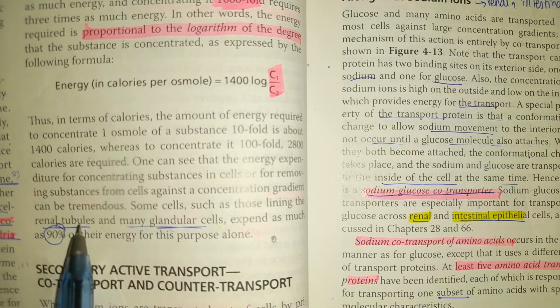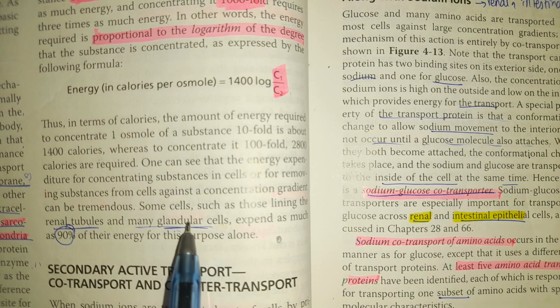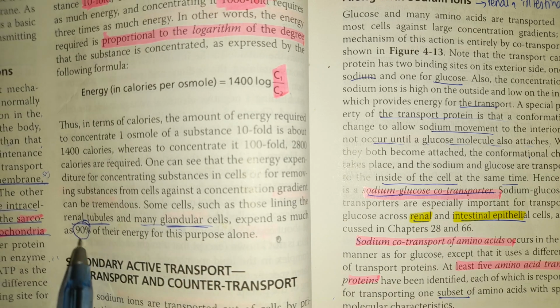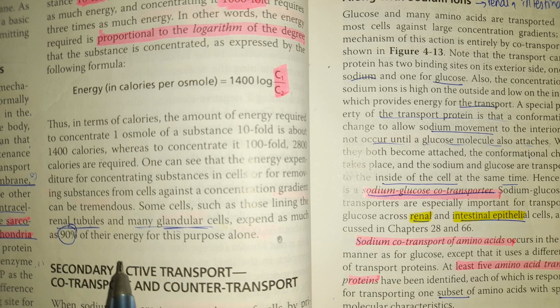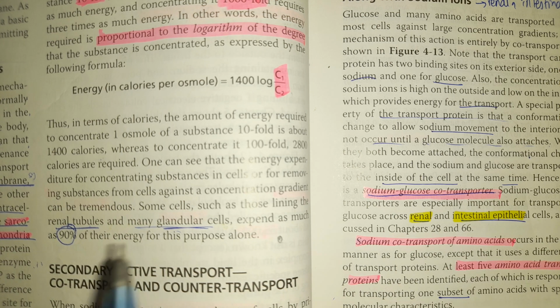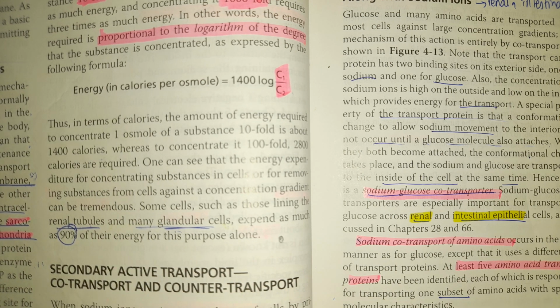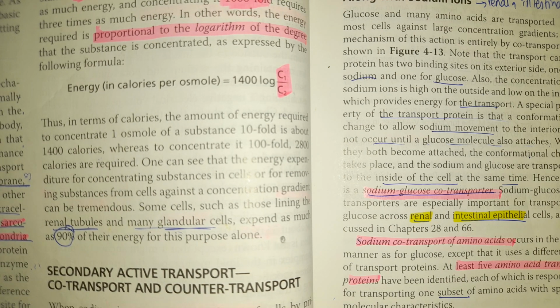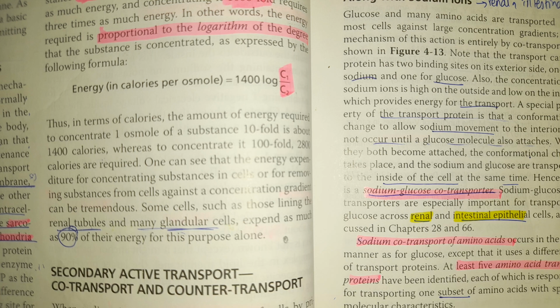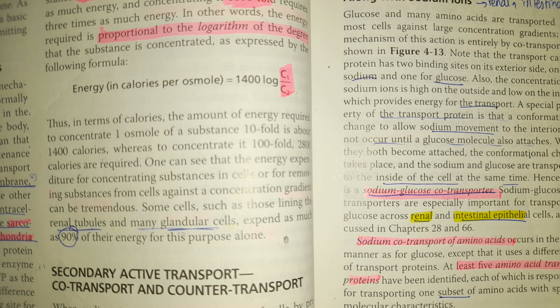Also, we see that in the renal tubules and glandular cells, these cells expend 90% of their total energy for the transportation, that is active transport, to maintain the amount of the calcium ions or hydrogen ions or sodium and potassium ions in their cell, to maintain their cell volume, to maintain their concentration, and to get rid of the acidity from the body.